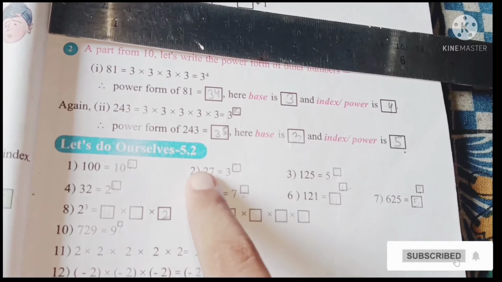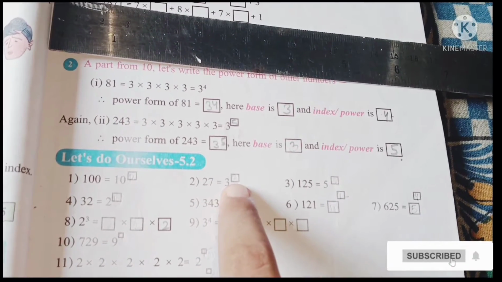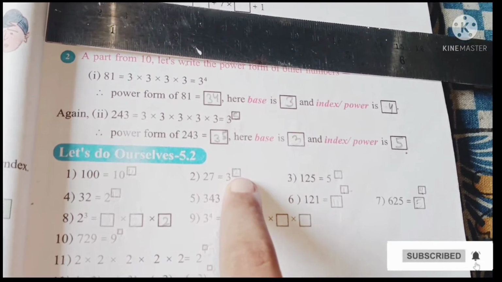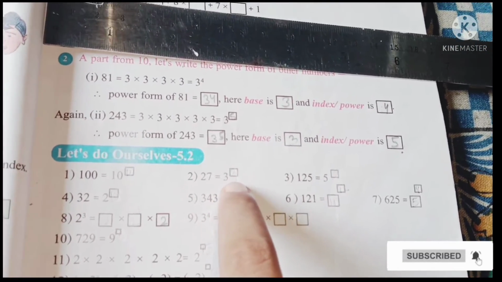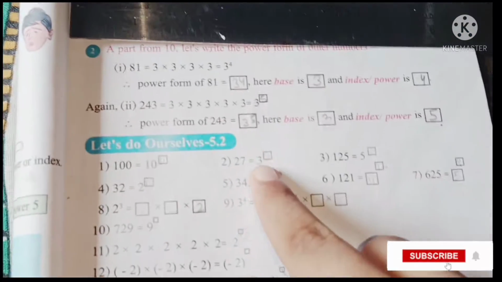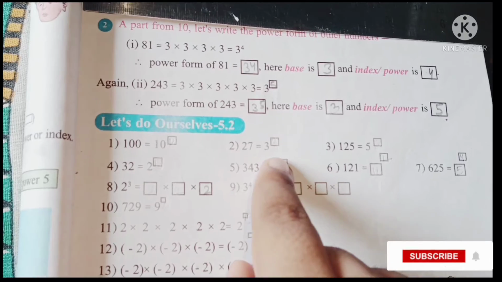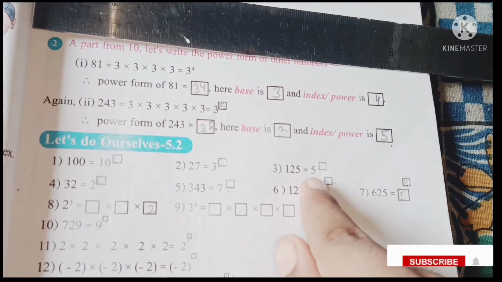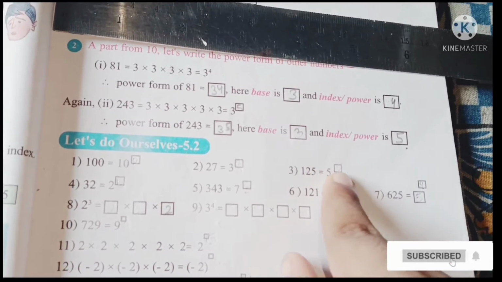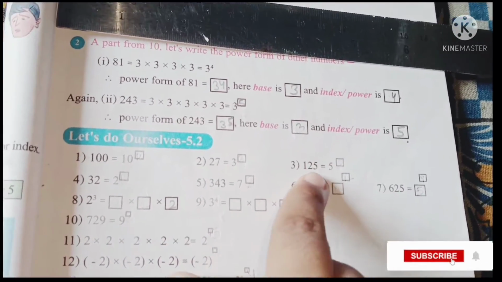Also number 2, that is 27 equals 3 to the power dash, meaning we have to write the power of 3, meaning how many 3's we have to multiply to get the result 27. And in number 3, 125 is equal to 5 to the power dash index, meaning how many 5's should be multiplied to get our result 125.